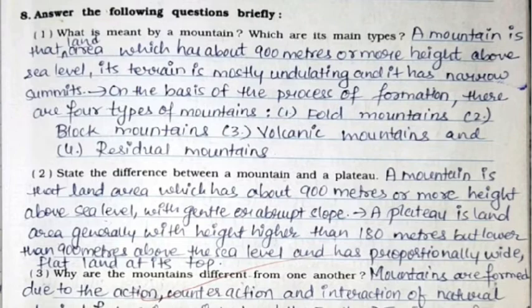A mountain is that land area which has about 900 meters or more height above sea level. Its terrain is mostly undulating and it has narrow summits. On the basis of the process of formation, there are four types of mountains. First one, fold mountains. Second, block mountains. Third, volcanic mountains. And fourth, residual mountains.